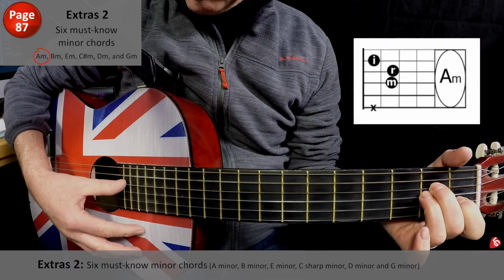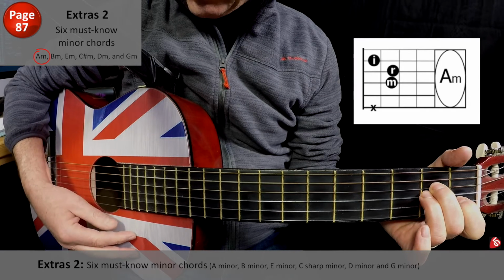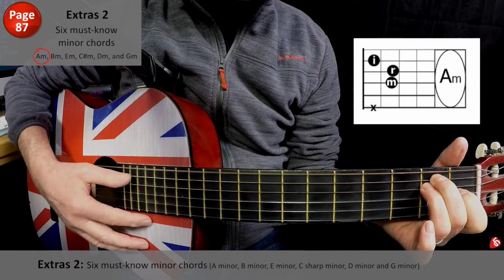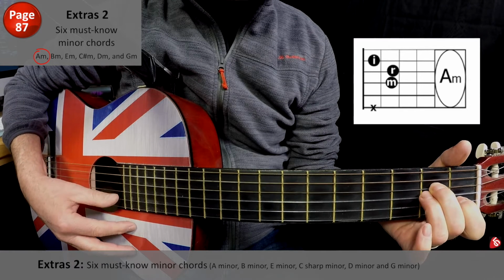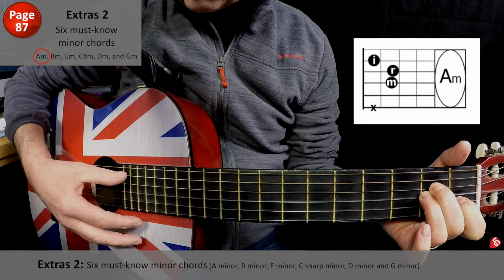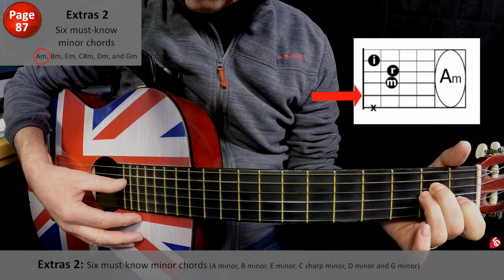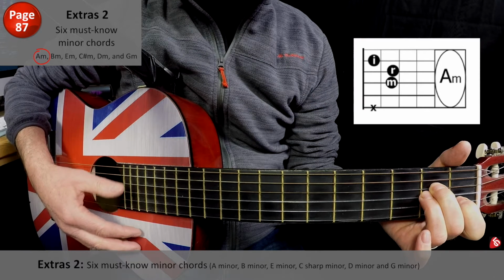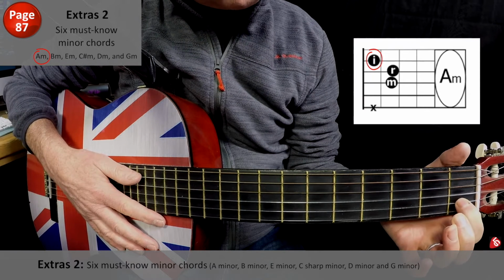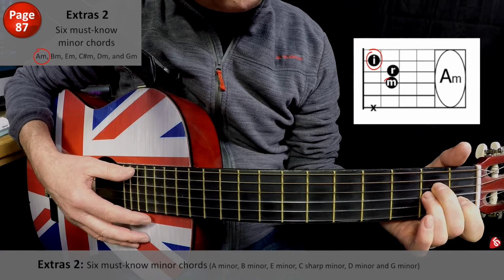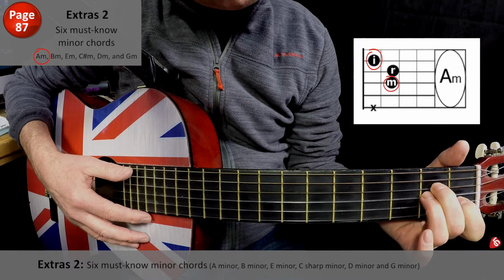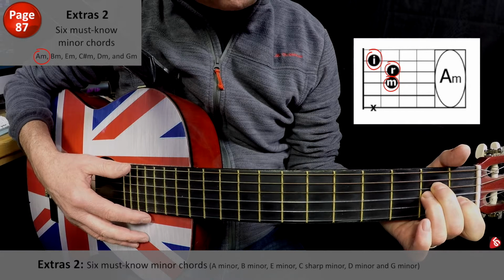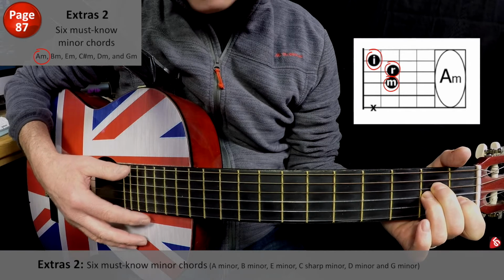A minor is this. If you go from E major, exactly the same shape, down one string, it becomes A minor. Obviously the root note is A, that 5th open string, so we just play the last 5 strings. The index is on the 2nd string, fret 1. Middle finger is on the 4th string, fret 2. Ring finger tucks in right underneath, on the 3rd string, fret 2.